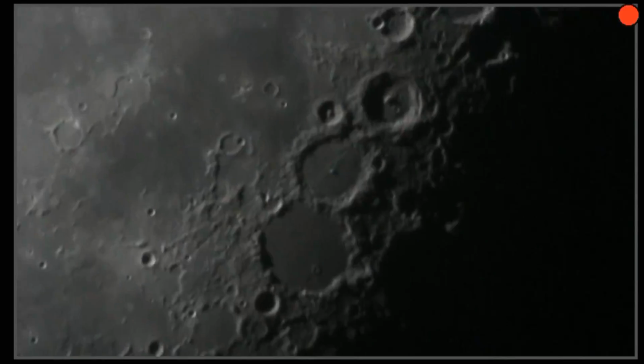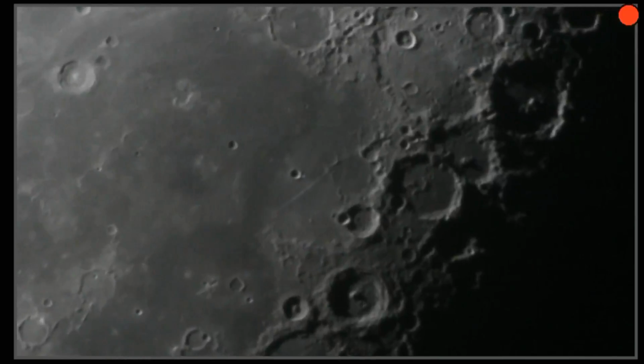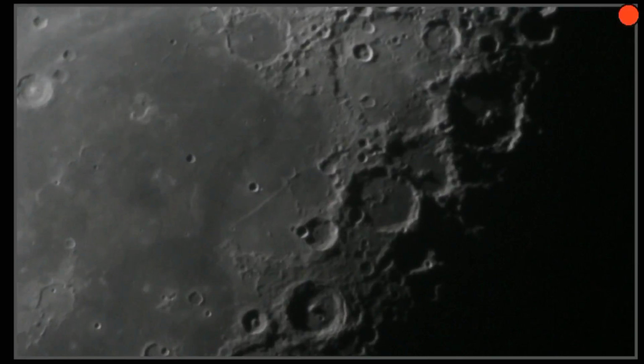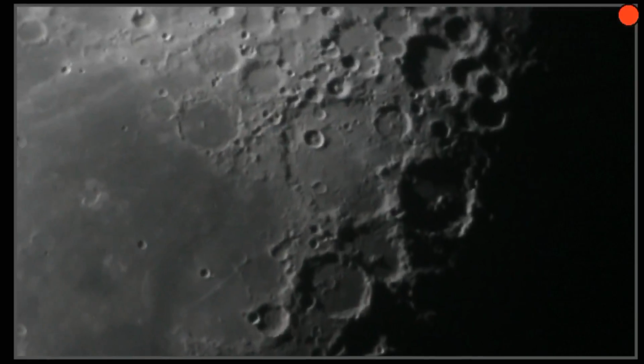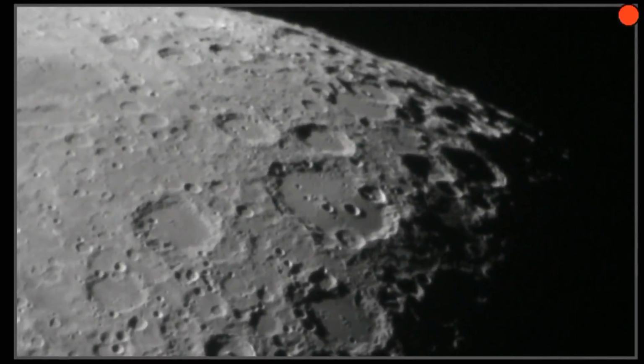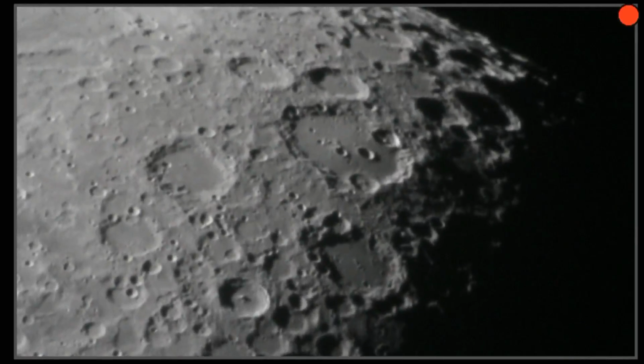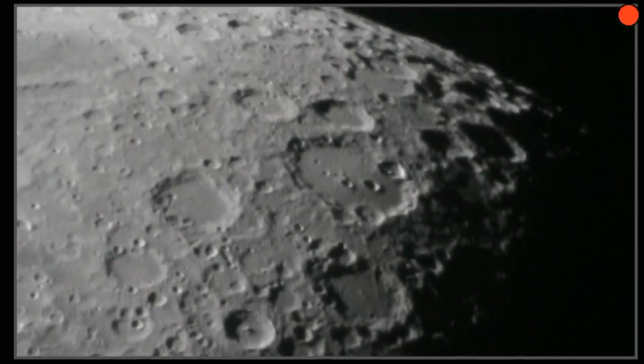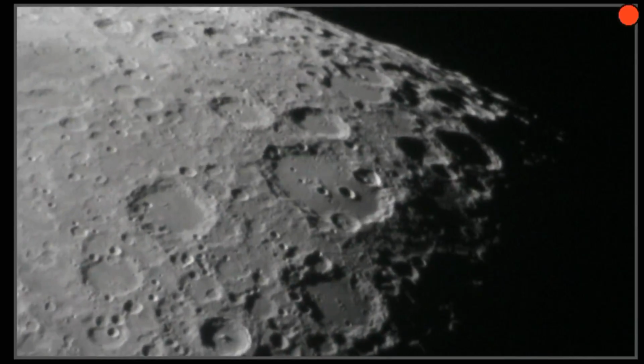So let's pan around the moon here one more time. Just take a look at some of these craters on the Terminator. It's really nice tonight. There's Clavius crater. Really nice lighting angle there.